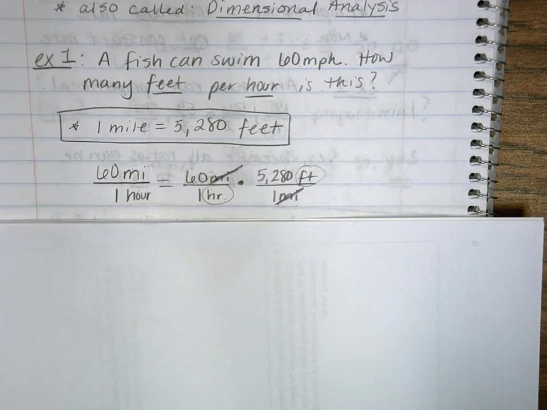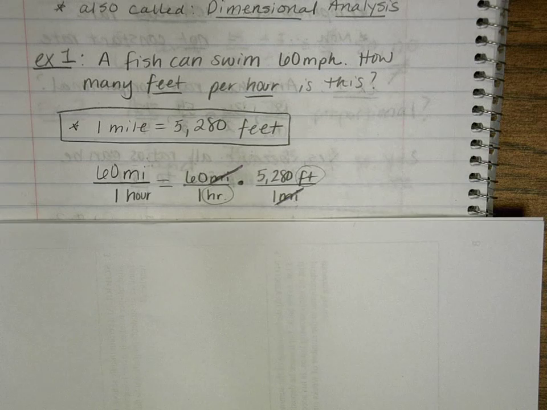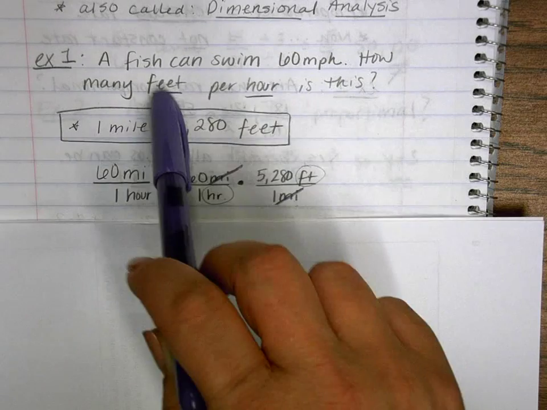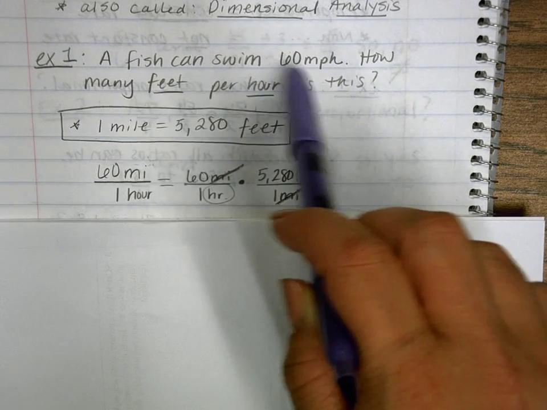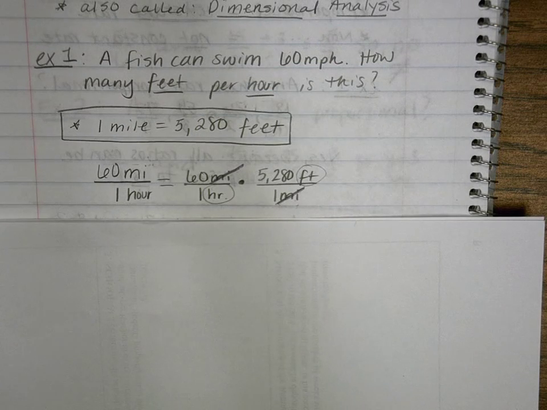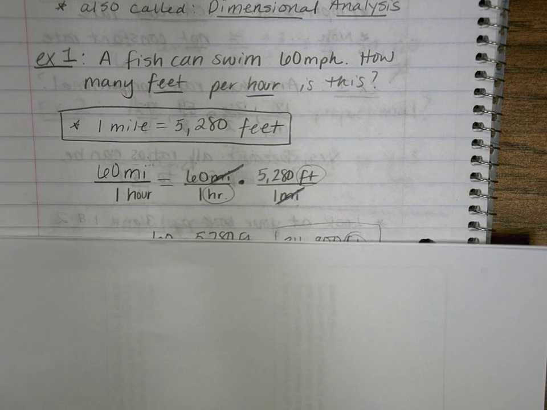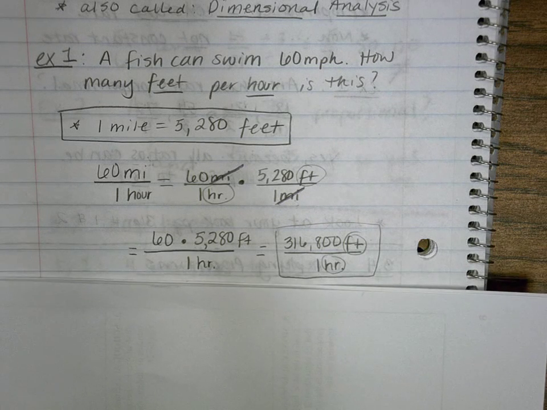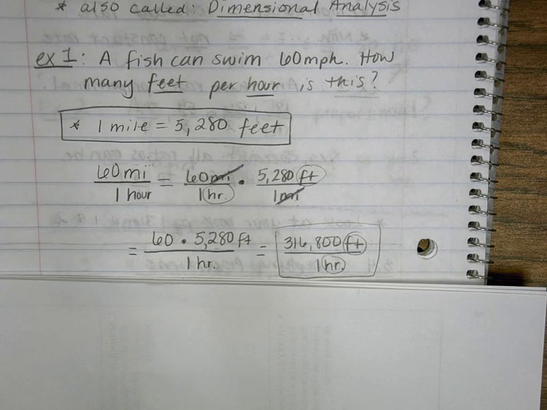Remember cross canceling just like a week ago? Okay, so now I circle. I have feet per hour, which is what I want. That's what my word problem says. So now what do I do? I multiply. So I do 60 times 5280, and I get this big number. I end up with the feet per hour. So I get 316,800 feet per hour.